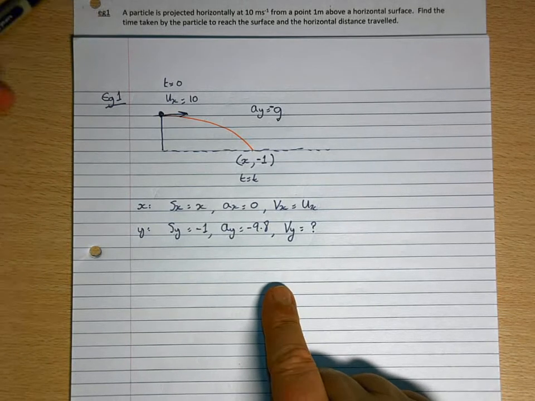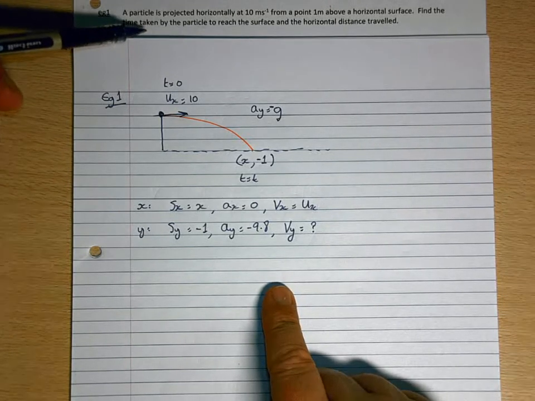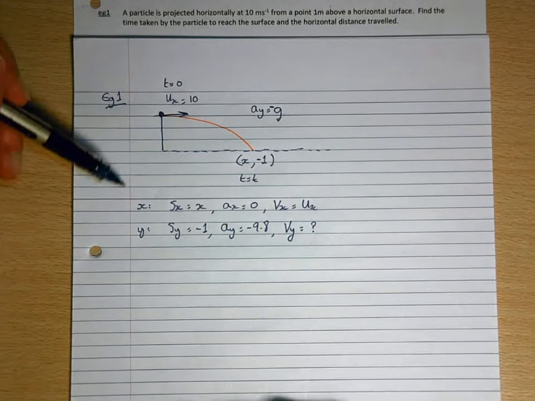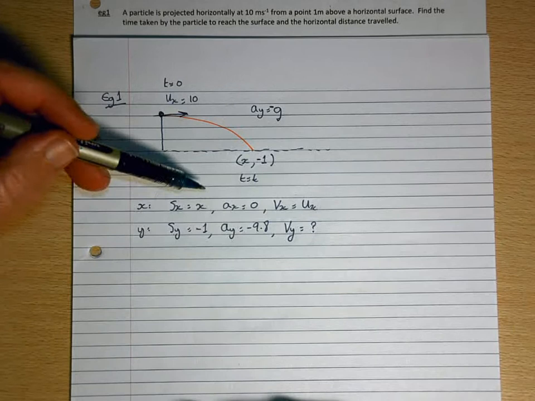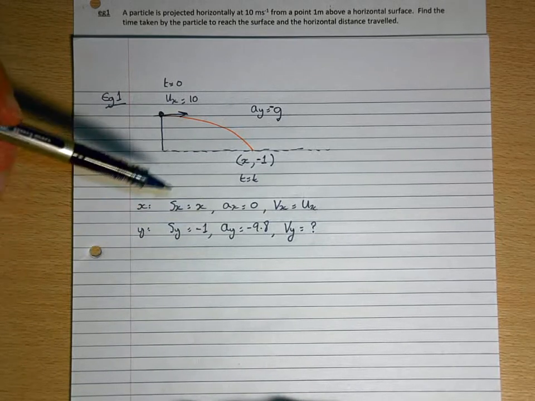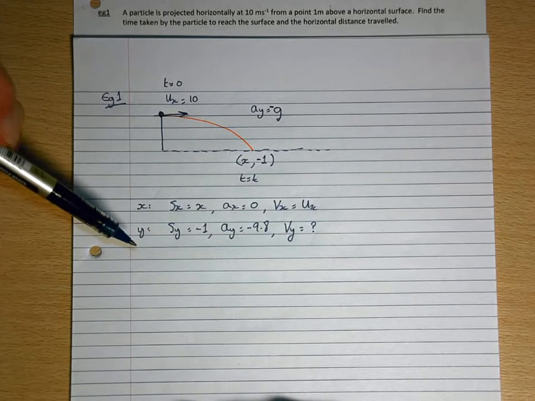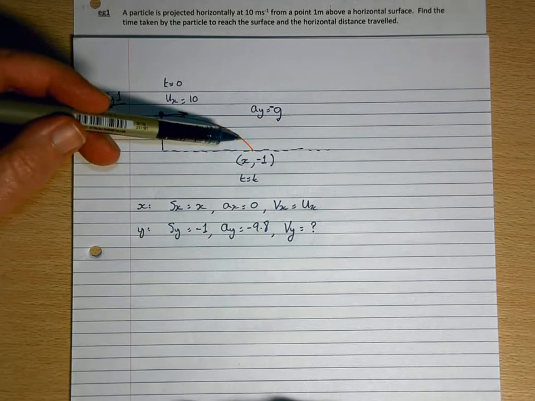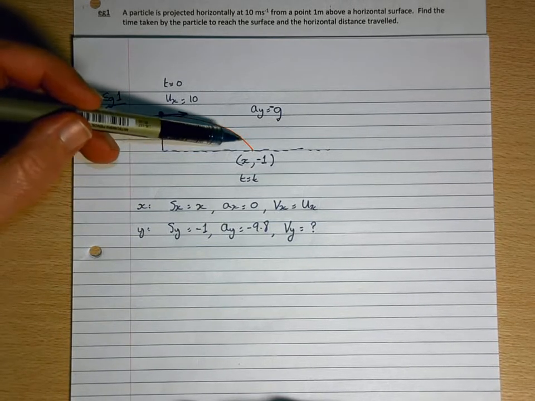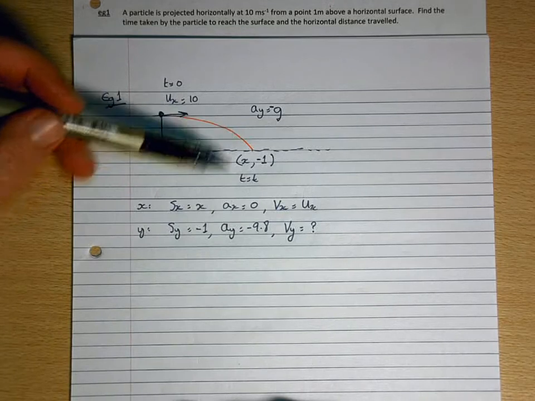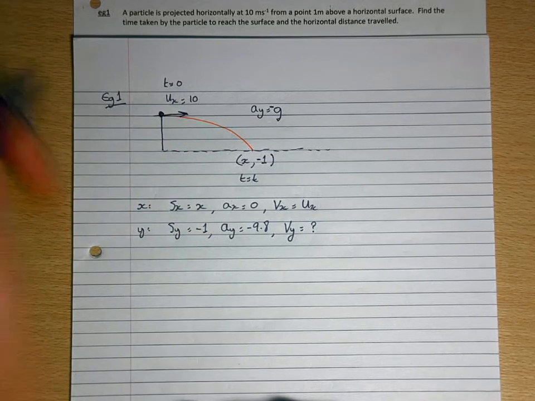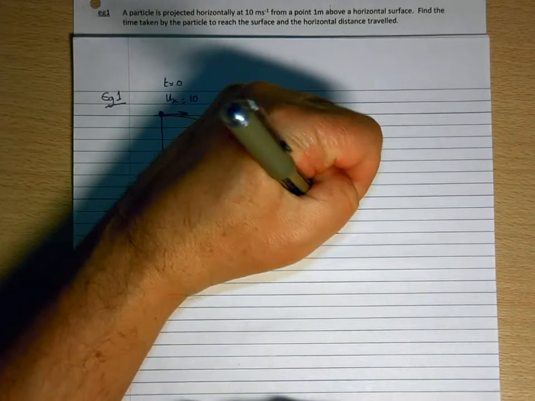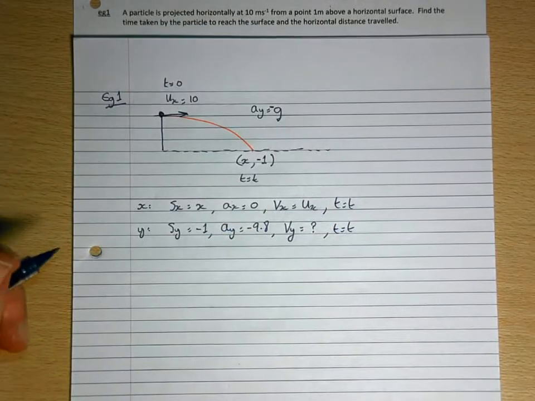So what's the question asking us to find out? Find the time taken by the particle to reach the surface. Now, whether we're looking at horizontal motion or vertical motion, the variable that links the two is time, because the time the particle is at any given position is going to be the same for both sets of equations.